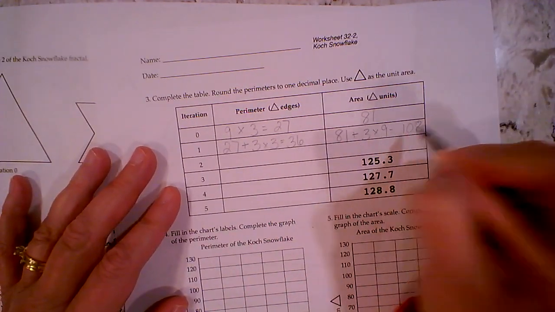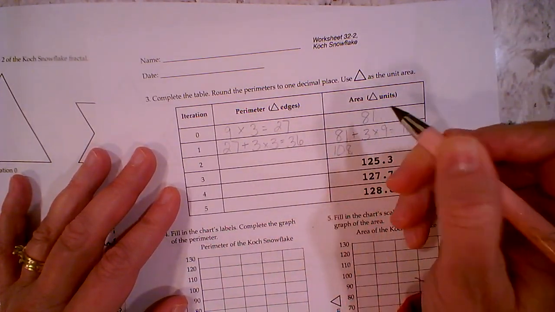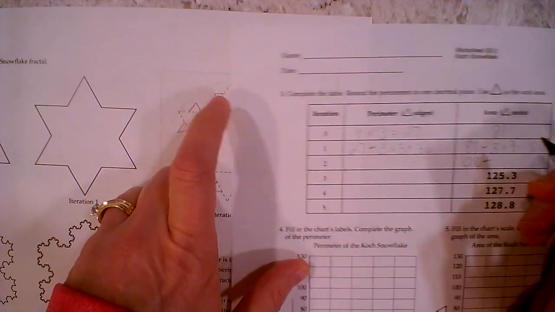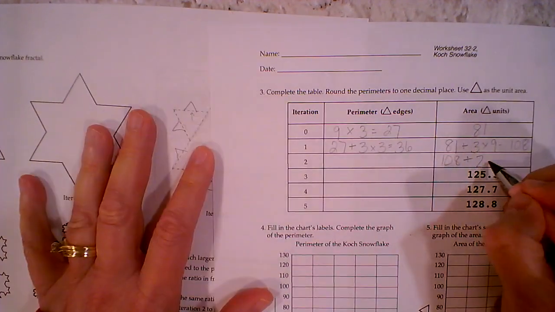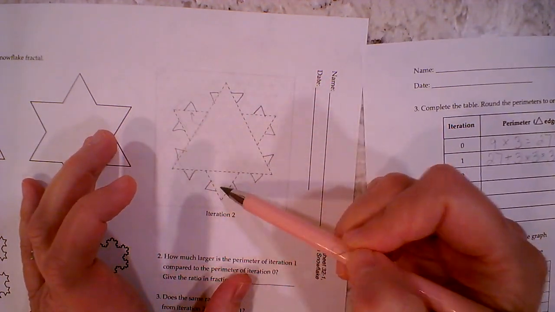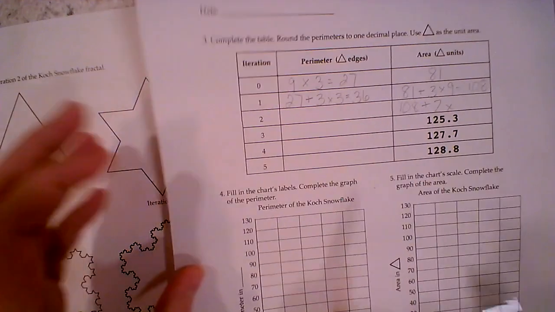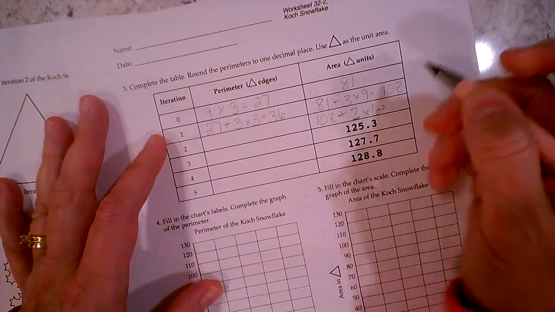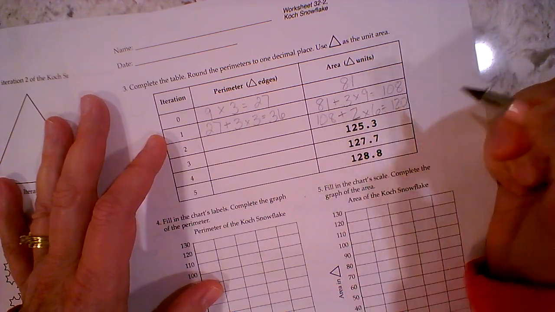Let's do the area first. 108. And we know that we had added 2 of these per each triangle. So there's 2 times, and how many points are there? There are 1, 2, 3, 4, 5, 6. So we've added 2 times 6, okay? And that's going to give me a total of 120.